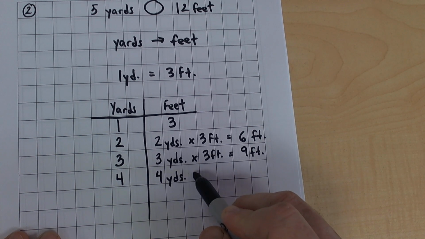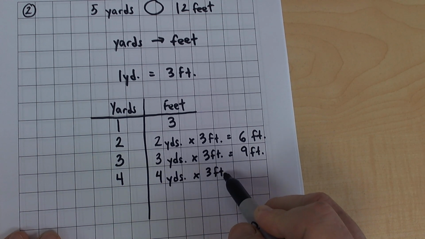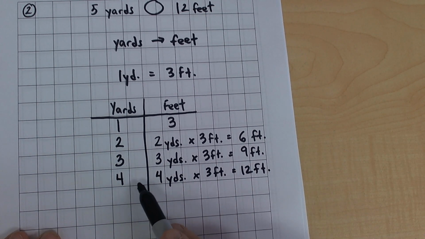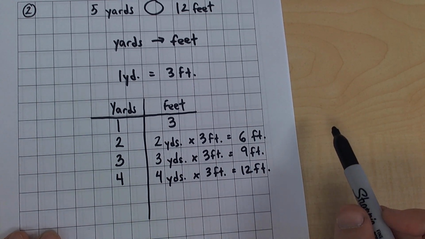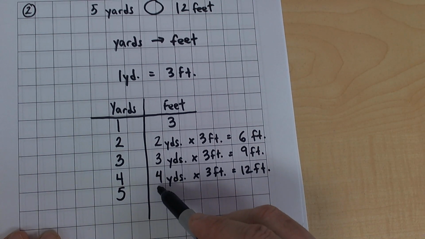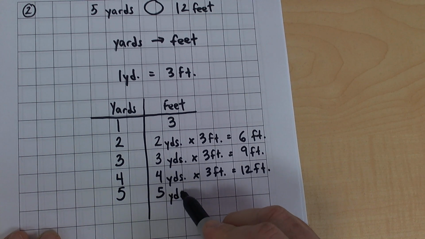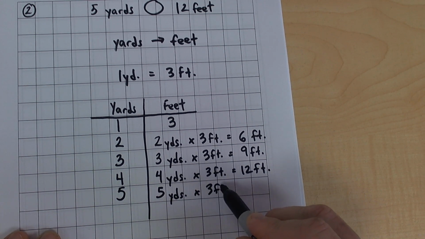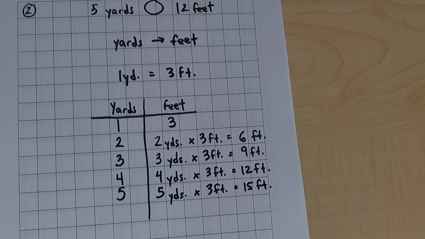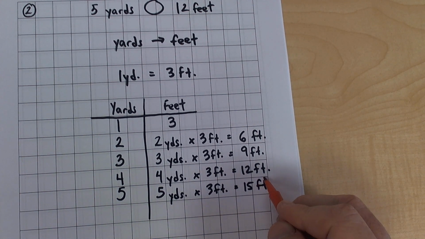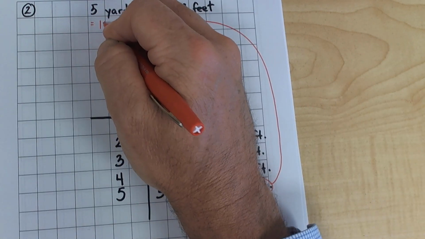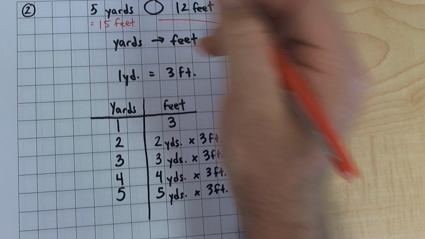4 yards times 3 feet is 12 feet. So 4 yards is equal to 12 feet. Now finally, let's do 5 yards. 5 yards times 3 feet equals 15 feet. So I know that 5 yards is equal to 15 feet.